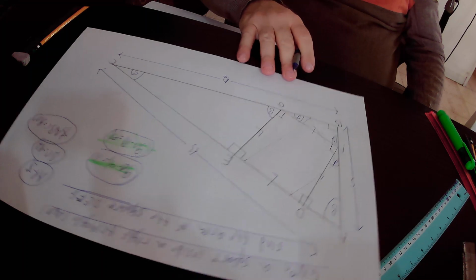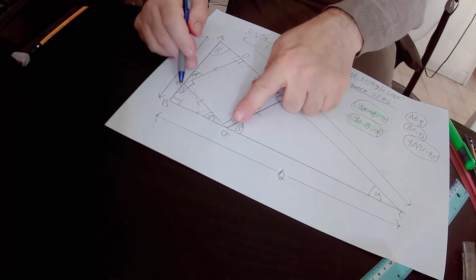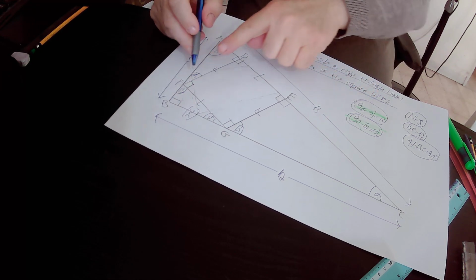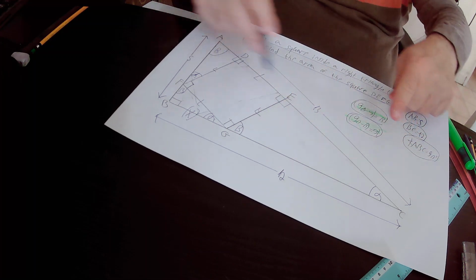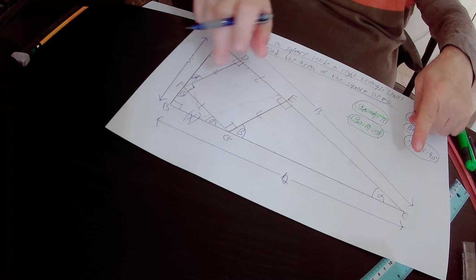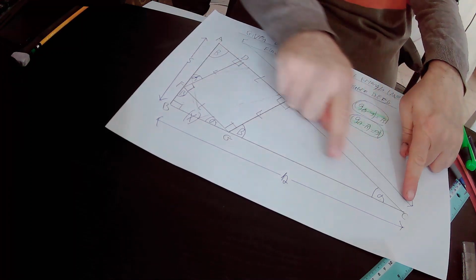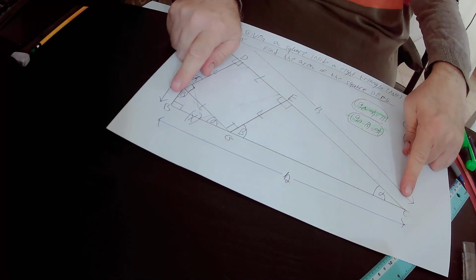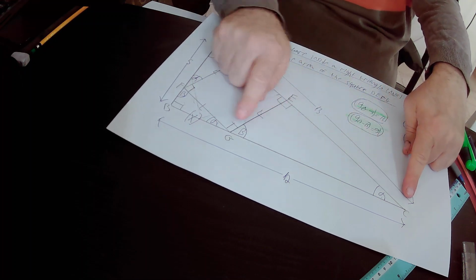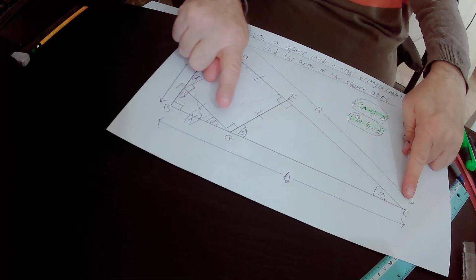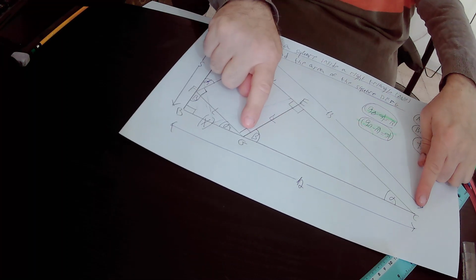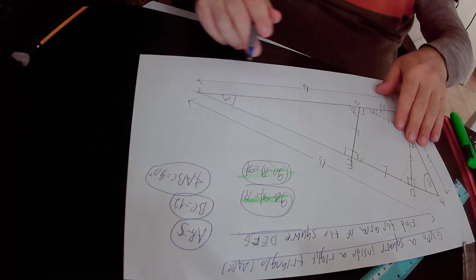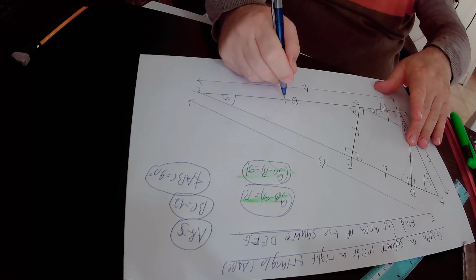We define the length of side BG as X. We know that BC equals 12, therefore GC equals BC minus BG. So GC equals BC, that is 12, minus BG, that is X. So GC equals 12 minus X. So this side GC equals 12 minus X units in its length.